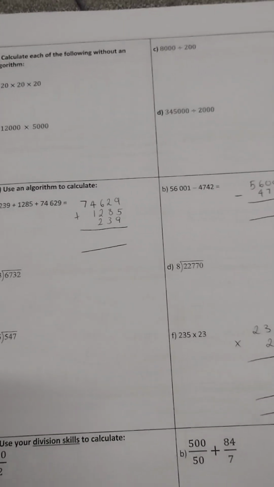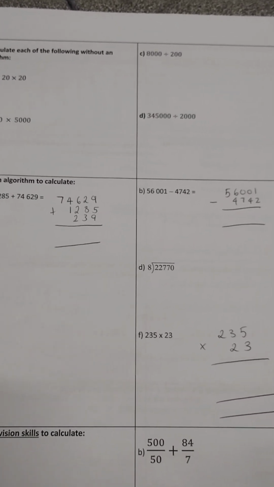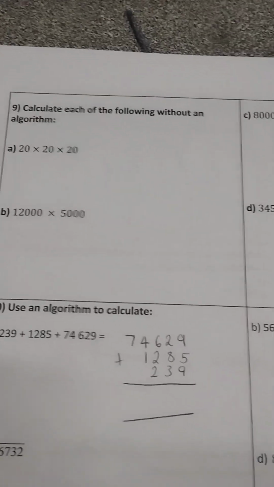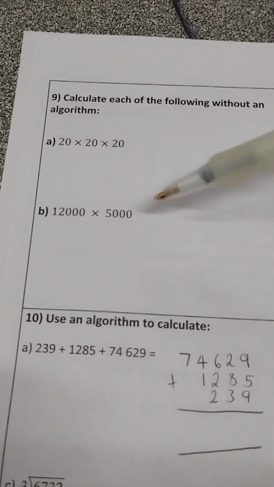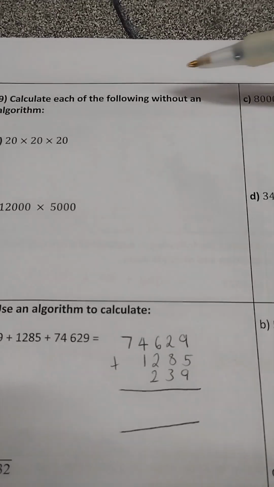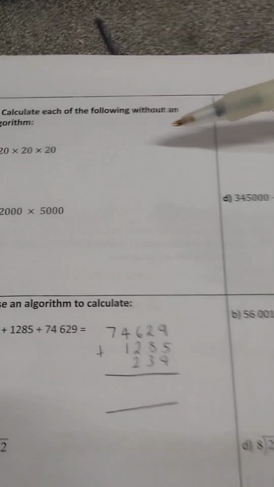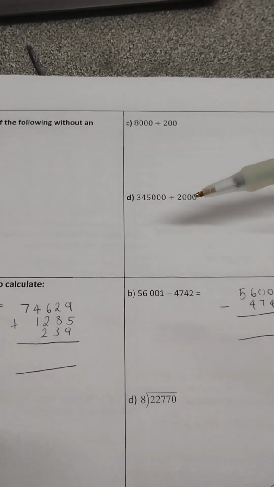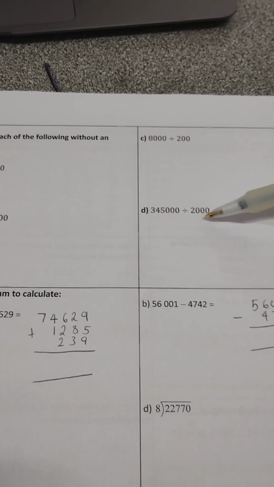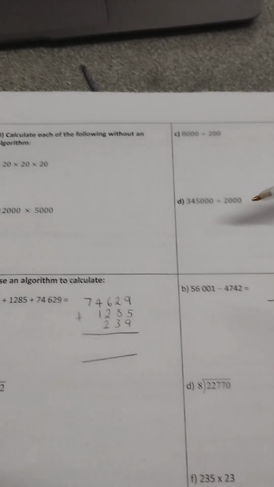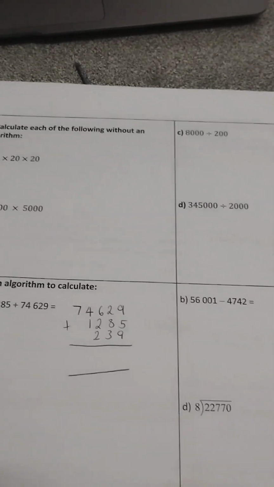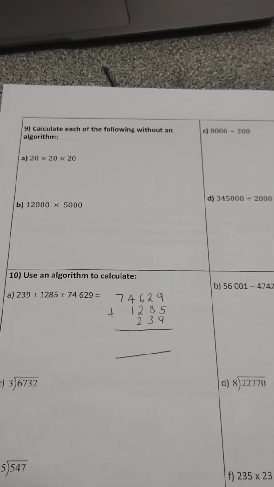Okay, this is part 2 of our practice test. So let's start with question 9. With question 9, it says calculate the following without an algorithm. So they want you to try and do these mentally. If you need to use an algorithm for D, for the last part, that's fine. But overall, you should know some methods on how to work this out without an algorithm.